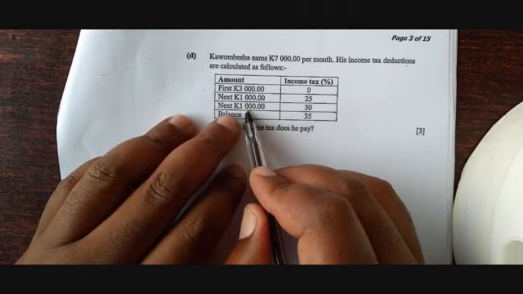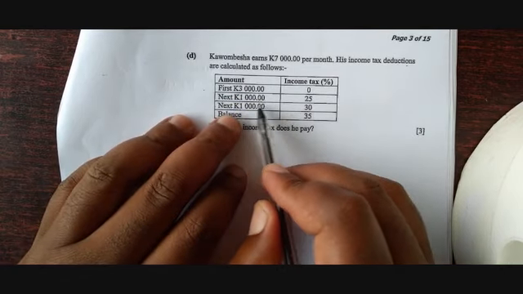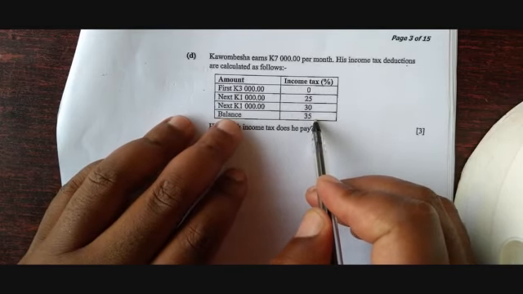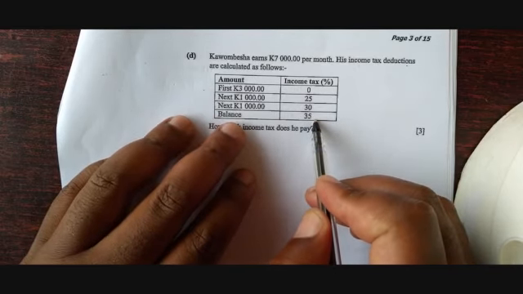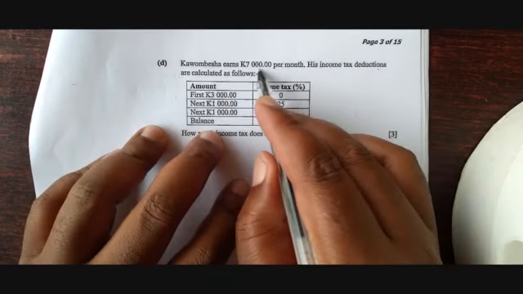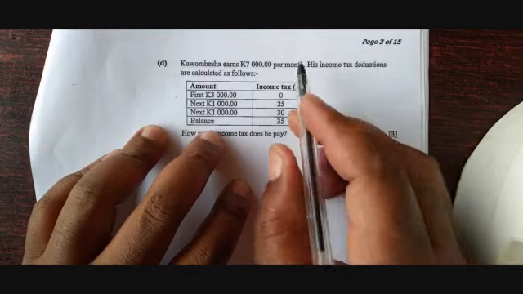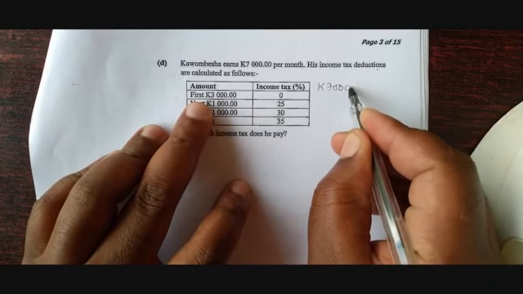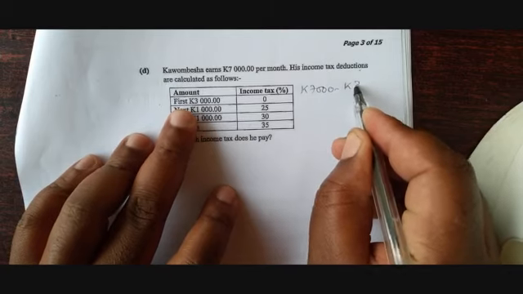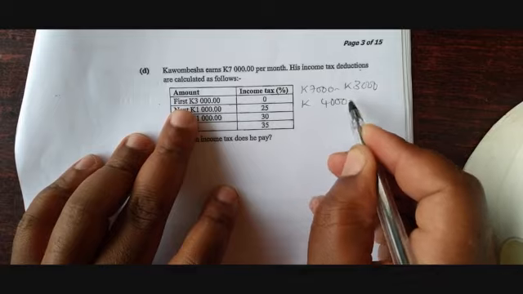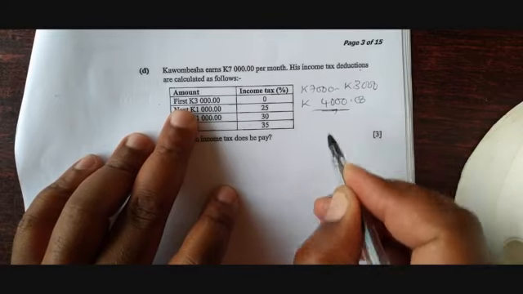The next 1,000 is 25%. The next 1,000 is 30%. The balance is 35%. So this person earns 7,000. So 7,000 minus 3,000, what are we getting? 4,000. So the tax will be done on 4,000.